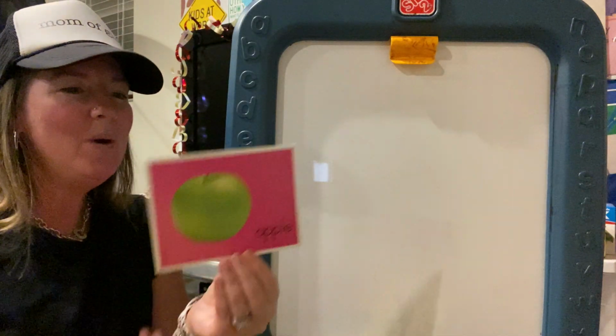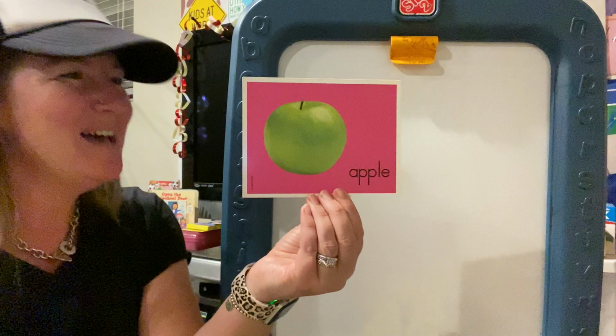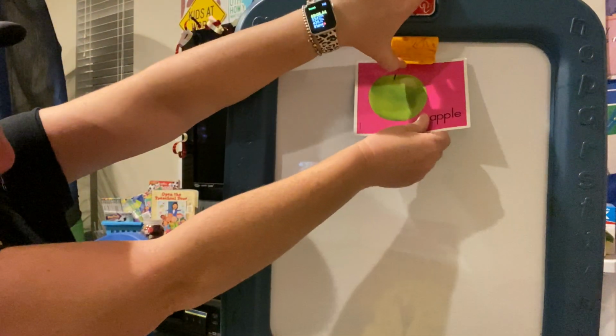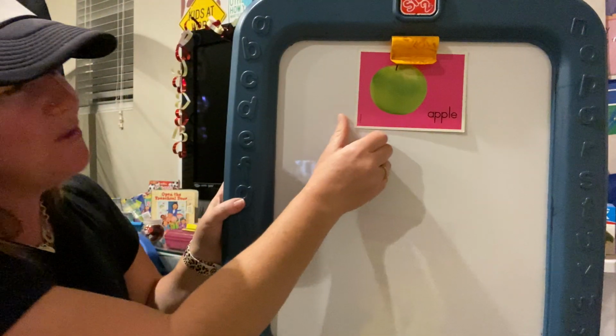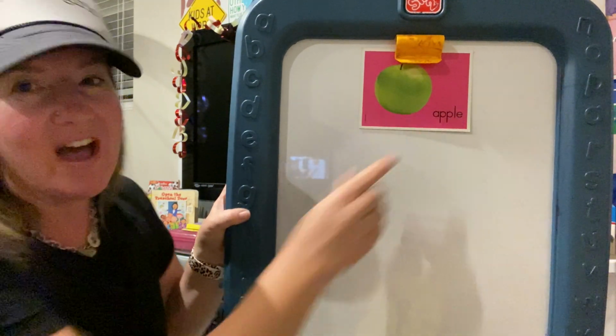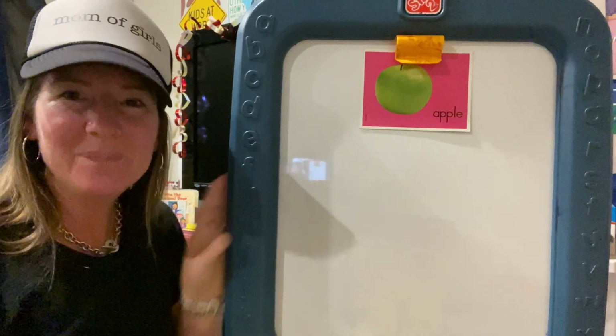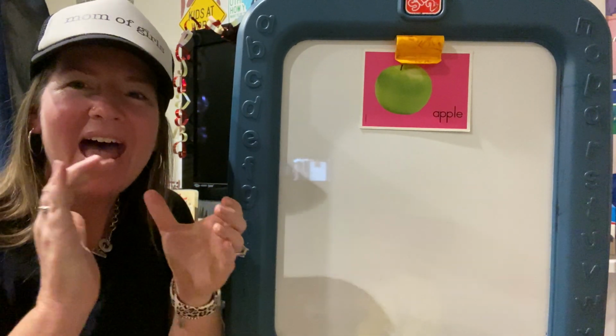And, ooh, one of my favorite fruits, it's an apple. Apple. Let's count how many letters are in the word apple. 1, 2, 3, 4, 5. How many? 5 letters. Apple, apple, apple.